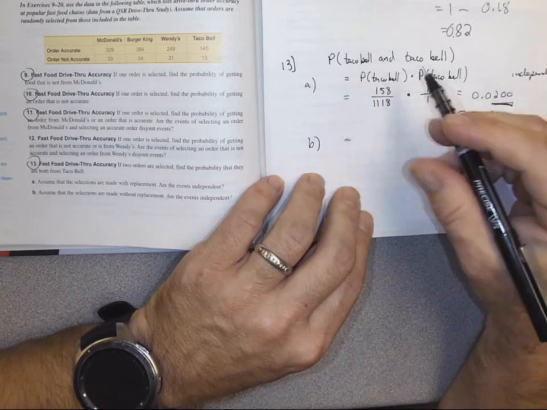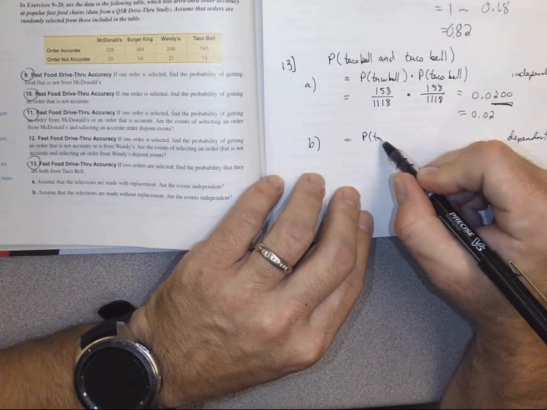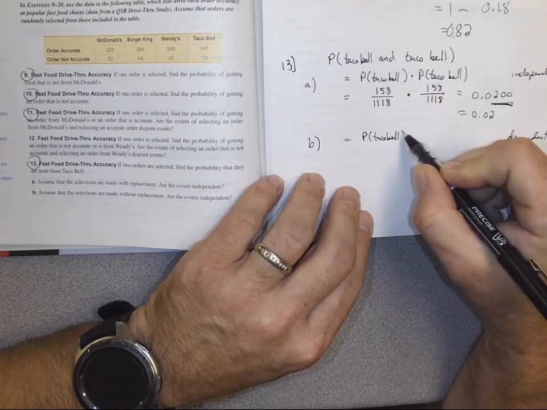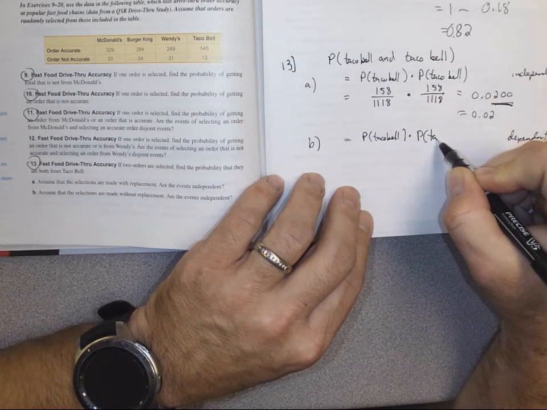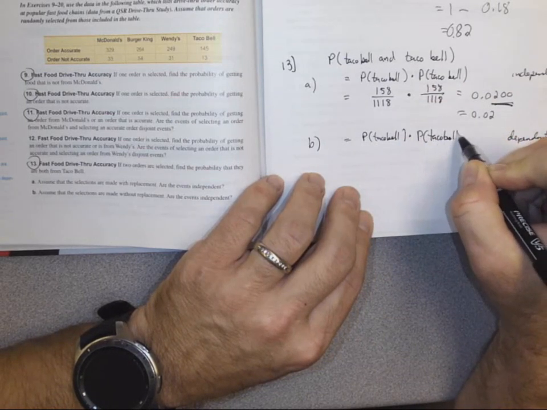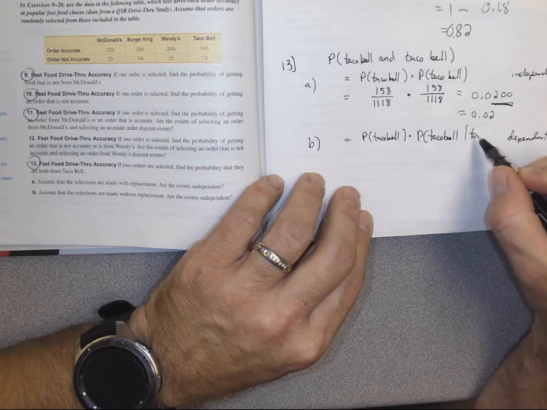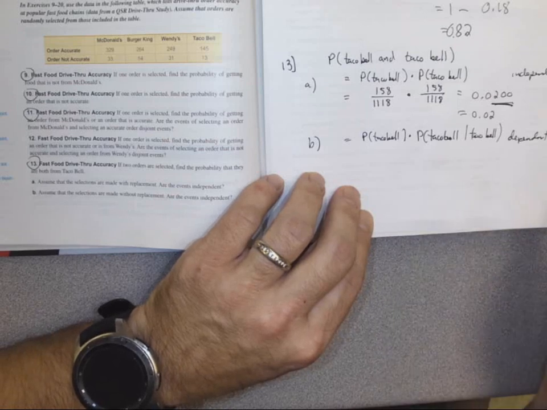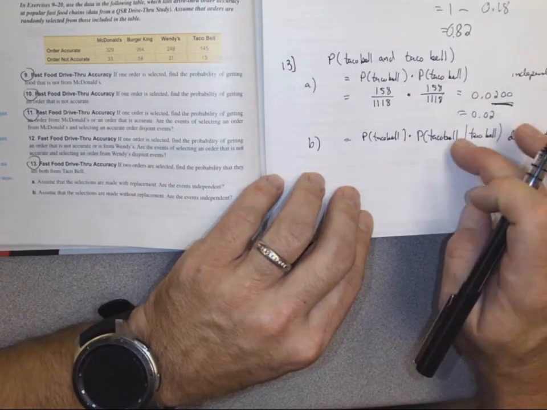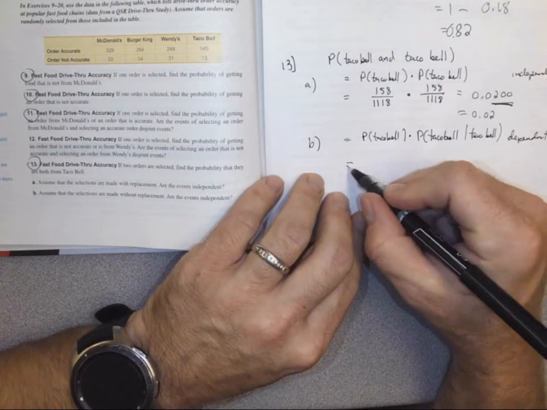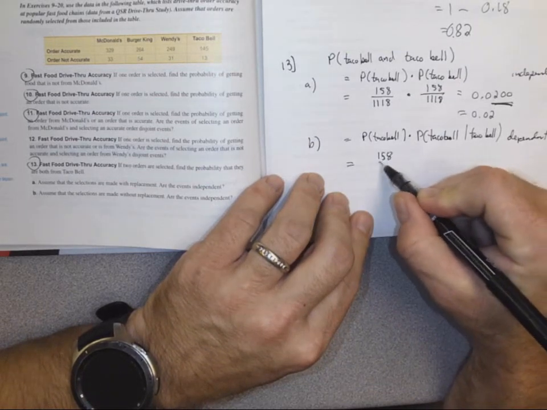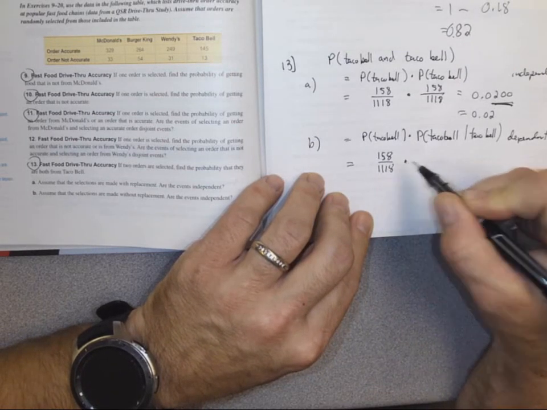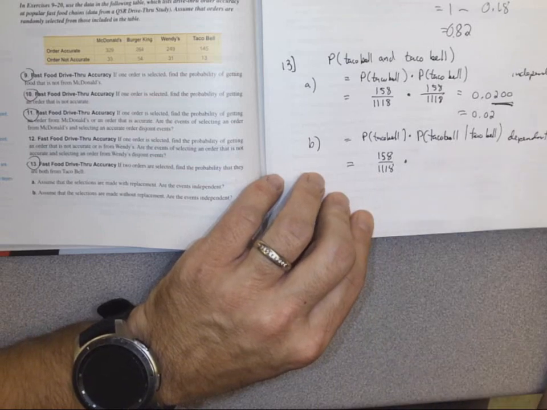So the probability of Taco Bell and Taco Bell is going to be the probability of Taco Bell multiplied by the probability of Taco Bell after I remove somebody that went to Taco Bell, right? Does that make sense? This is just the notation I'm going to use for removing somebody, because I don't want these two things to look the same, because they're clearly not. So this is going to be 158 all over 1118 multiplied by, what's the probability of this thing?